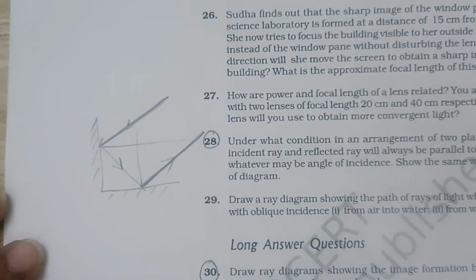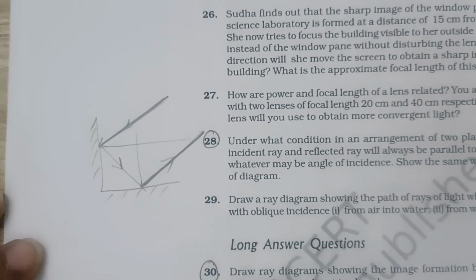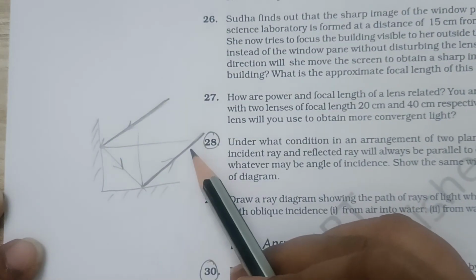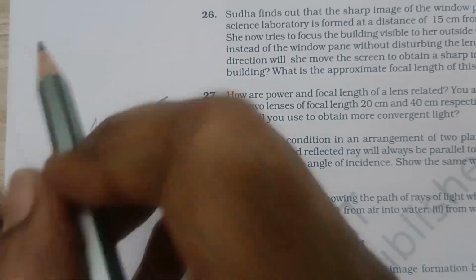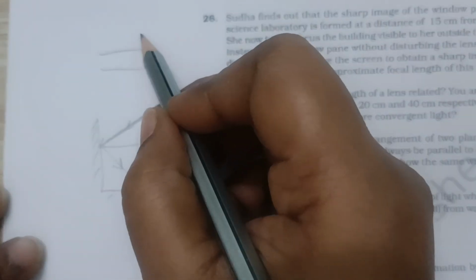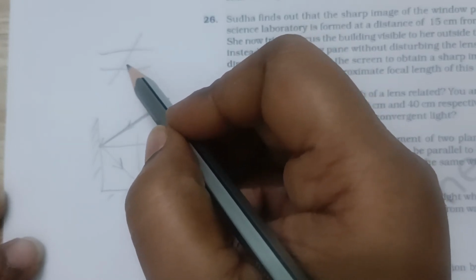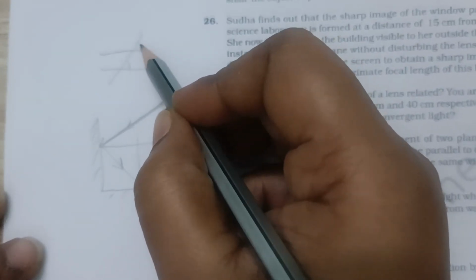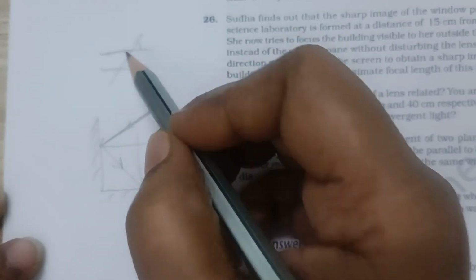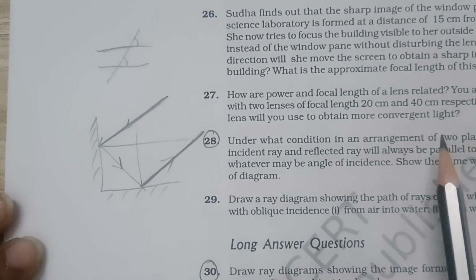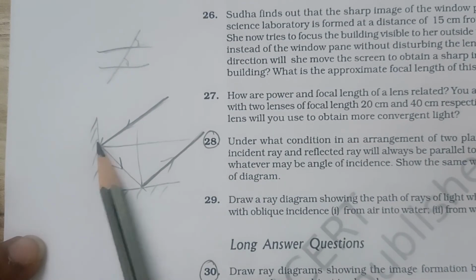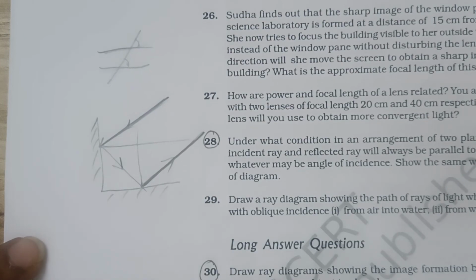Okay, you are having the proof to show that these two lines are parallel to each other. If you try to prove that the corresponding angles are equal, then these lines must be parallel to each other. You have learned in maths, right? When two lines are parallel, the transversal line passes through them. If you try to prove that these two angles are equal, then these lines are parallel to each other. So we can prove like that. Okay. So under what condition in an arrangement of two plane mirrors? The plane mirrors should be placed at right angles to each other.